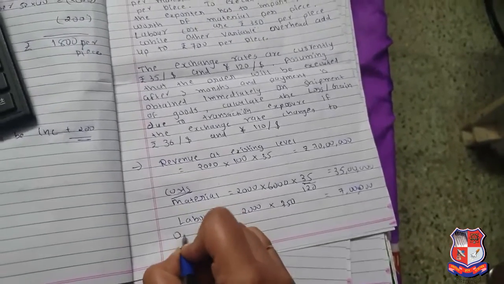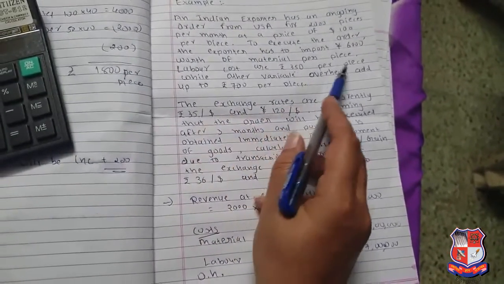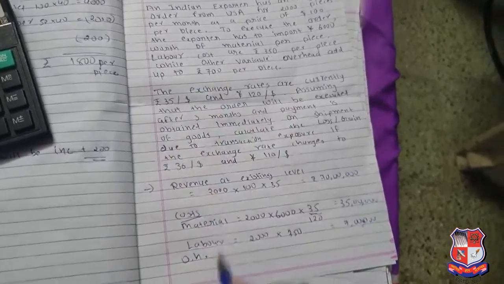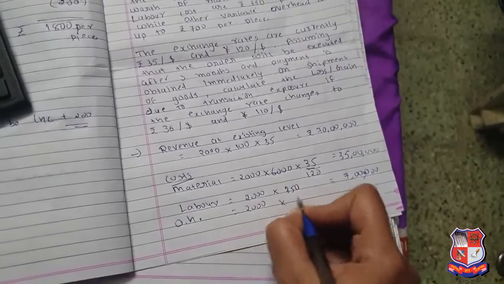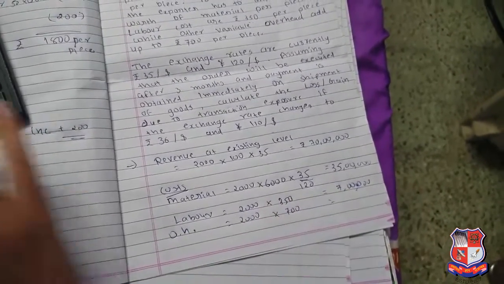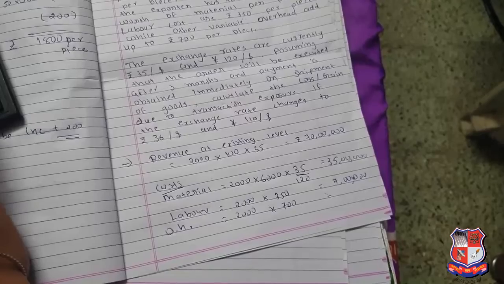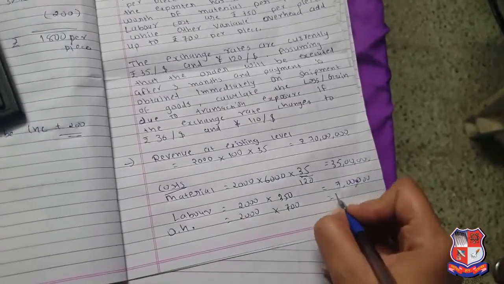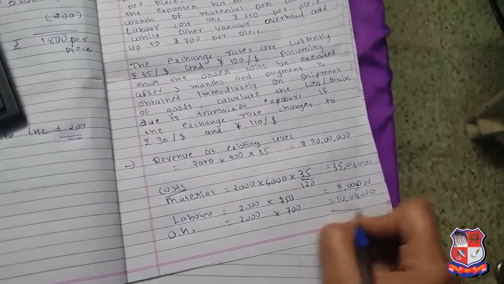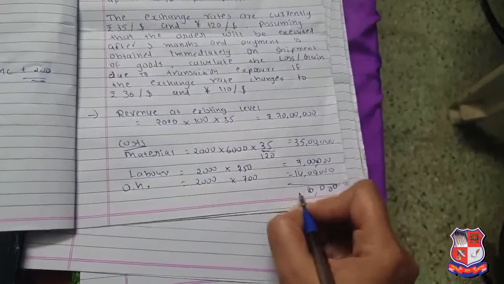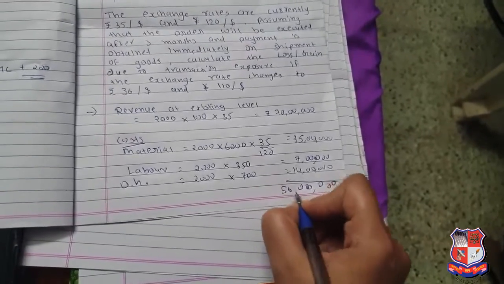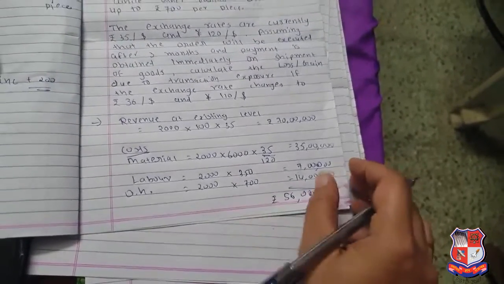Then the overhead cost, again given in rupees, that is 700. 2000 multiplied by 700 becomes 14 lakh. So that is a total of 56 lakh rupees.